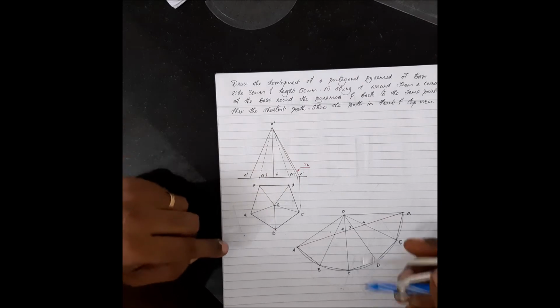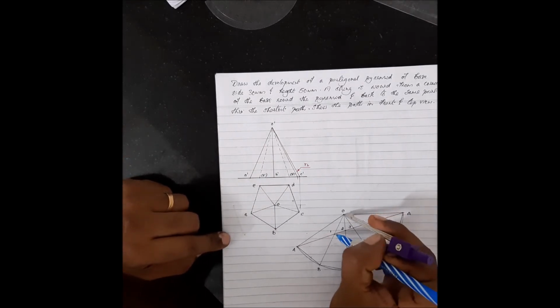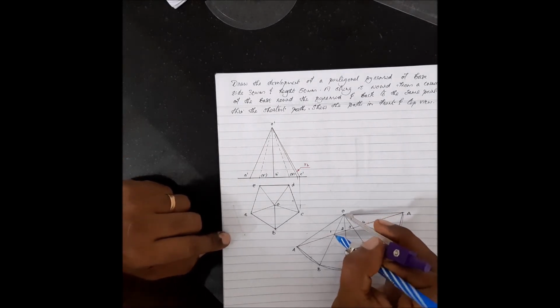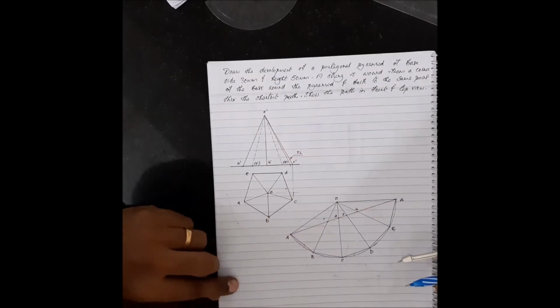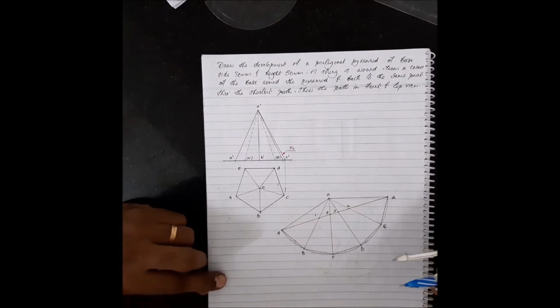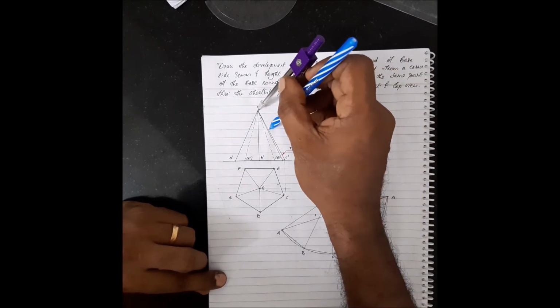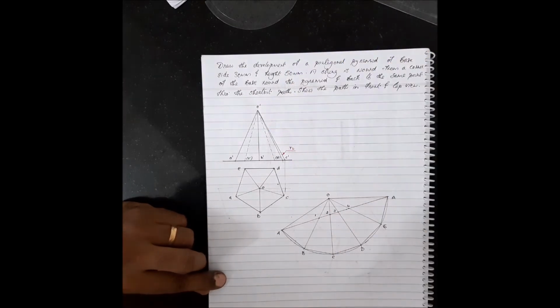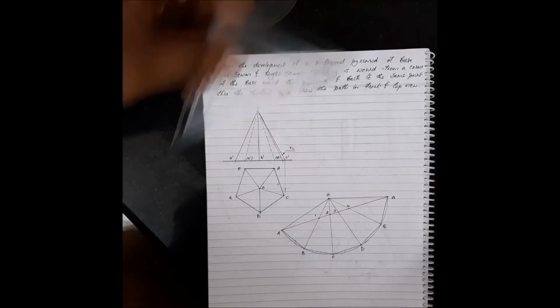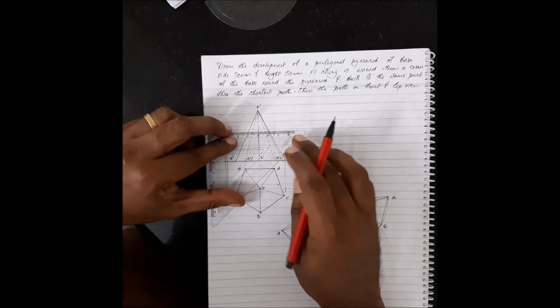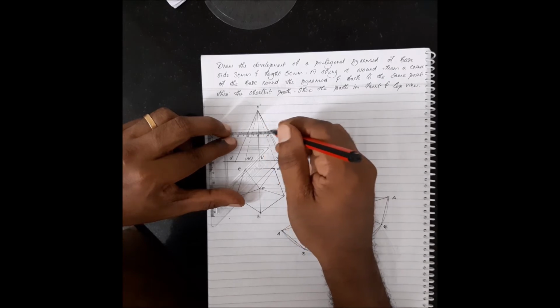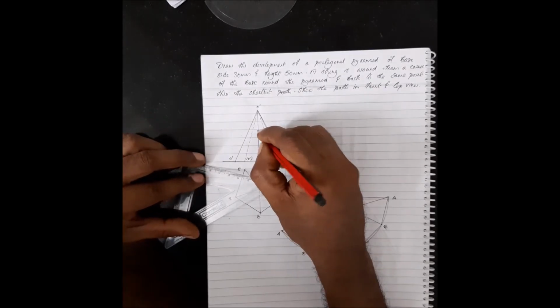Okay, so the point is, if you want to find out the 1 dash here, you have to take this distance O1. This is an OB, right? You transfer it to the true length, and then you draw a line so that you get an intercept here. So that's your 1 dash.